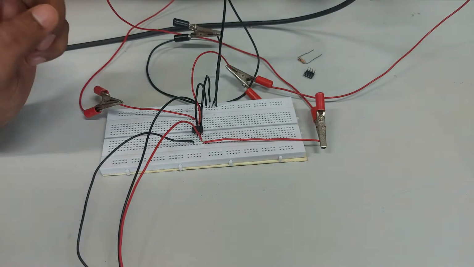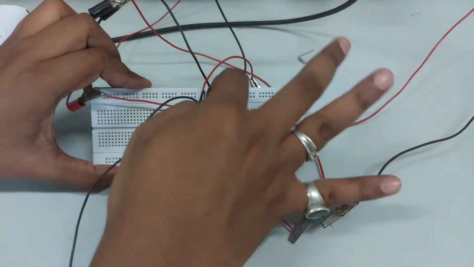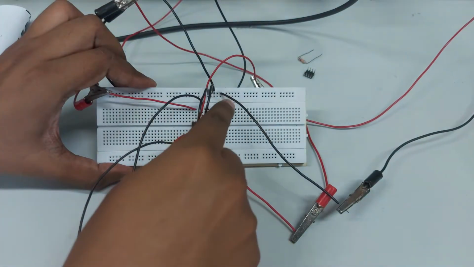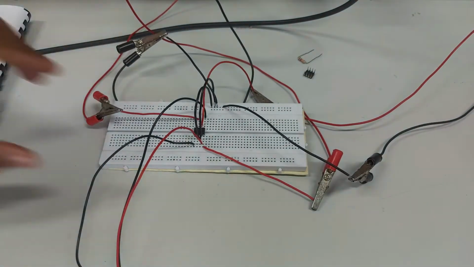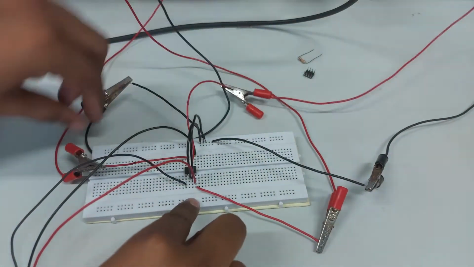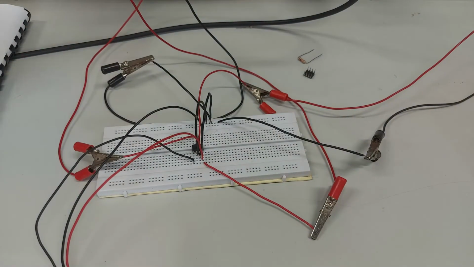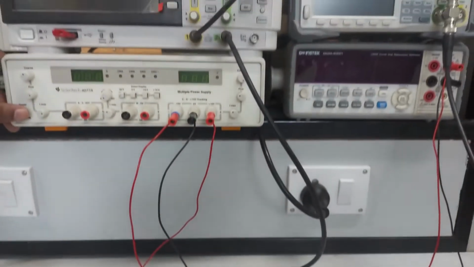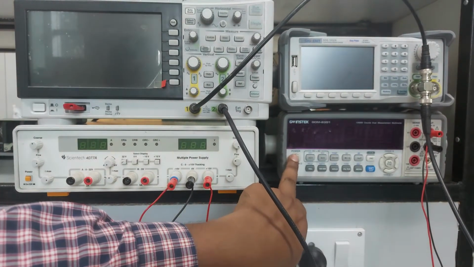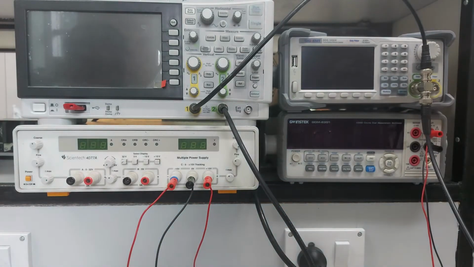So the circuit is almost done. Here you can see pins 2 and 3 are grounded, and from the multimeter it is grounded. Now I can start the circuit. I can give the power supply to the multi-channel power supply and the voltmeter.